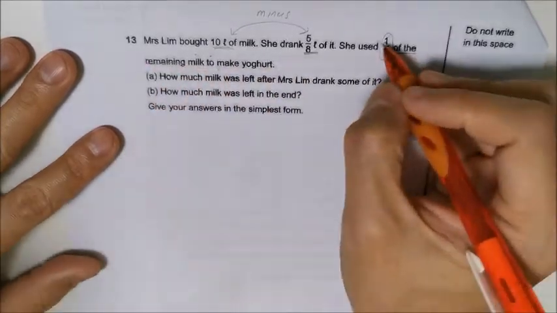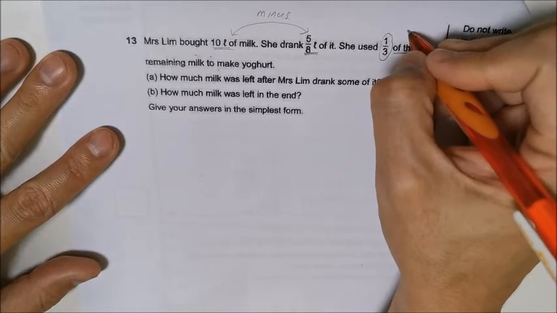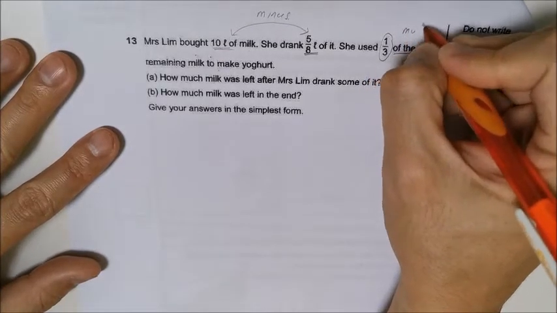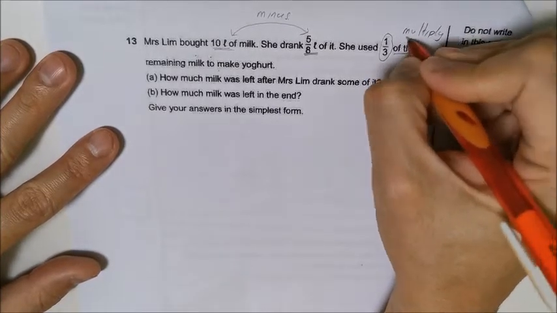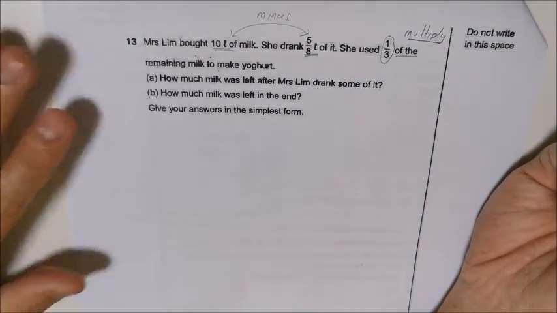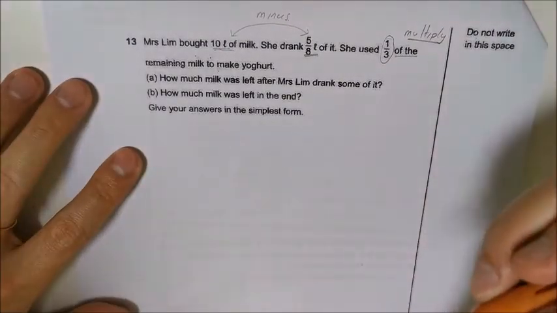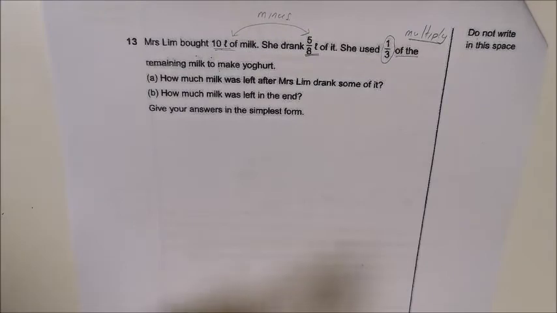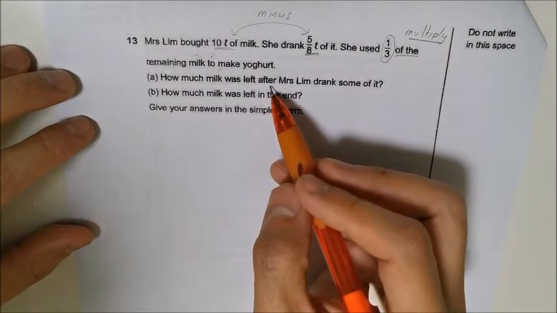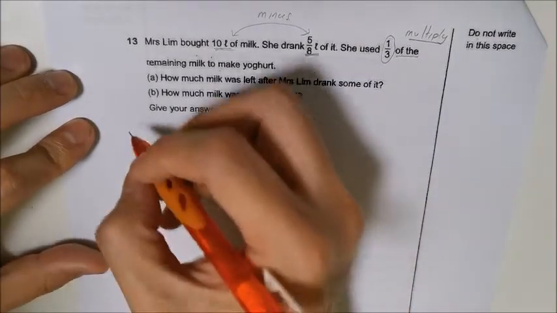Guys, when you have something like this, a fraction of something, you need to multiply before you can minus off. Let me just show you how it is done. So for question 13, how much milk was left after Mrs. Lim drank some of it?